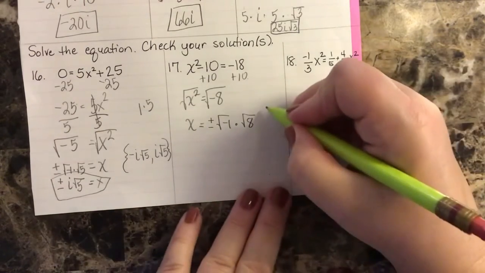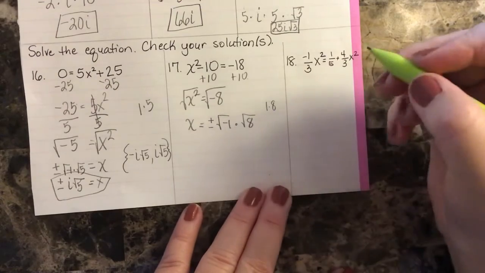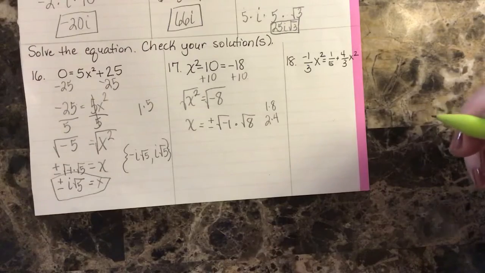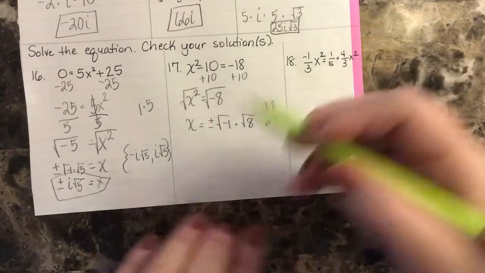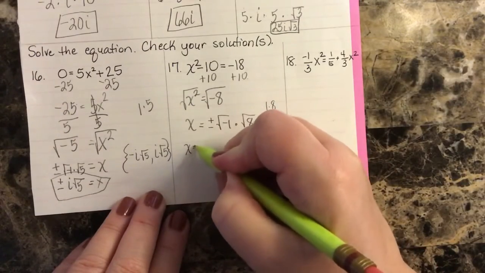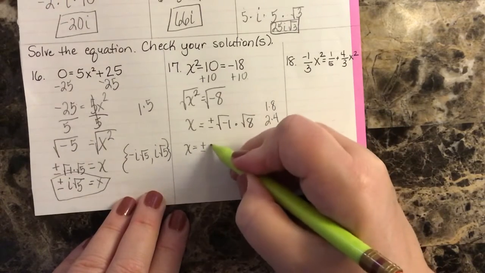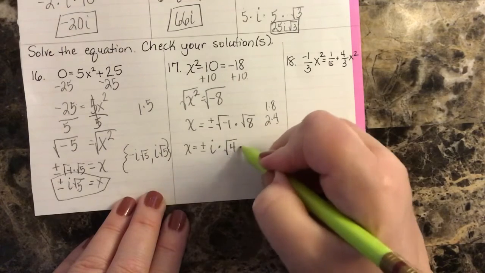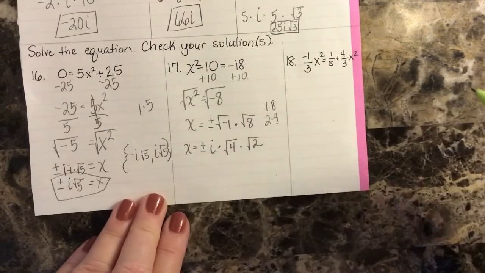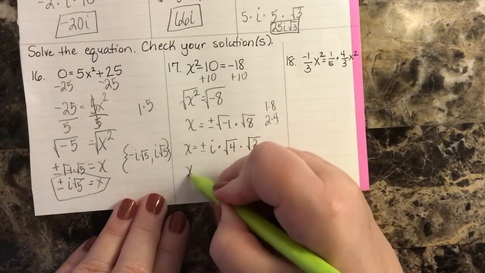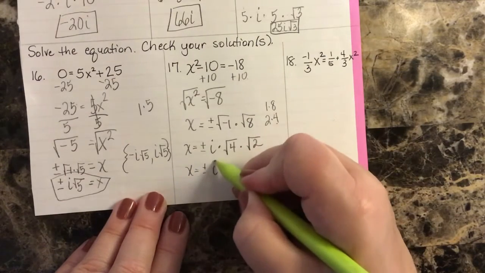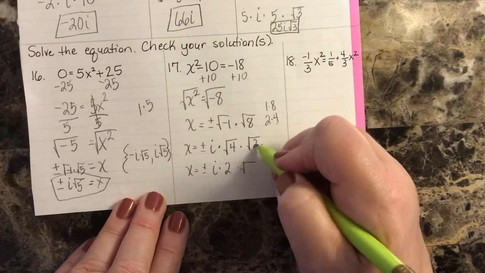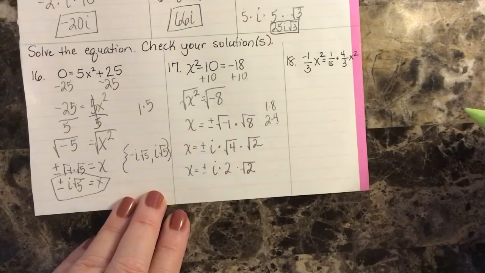Then I need to think about 8, the factors of 8. 1 times 8, 2 times 4. Are any of those numbers perfect squares? Yes, 4 is a perfect square. So x is going to equal plus or minus i times the square root of 4. I'm going to put my perfect square first, times the square root of 2. And I would have x equals plus or minus i times 2, because the square root of 4 is 2. Square root of 2, that's a prime number, so it can't be simplified anymore.